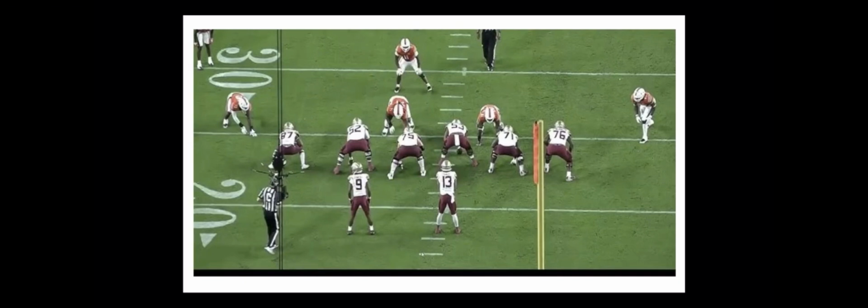Moving inside, we have another three technique by our defensive tackle, on the outside shoulder of that guard. Moving inside to the nose, we have another 2-eye. He's looking at the inside shoulder of that guard. Then we have another wide five. He's actually standing up here. We call this a super wide five. He's really wide, nowhere close to this guy's outside shoulder. So he's in a wide five technique on that side.